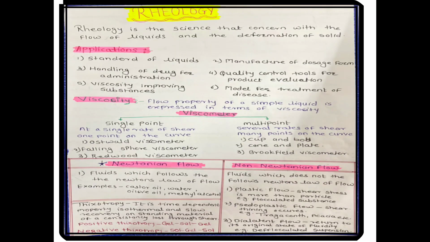Rheology is the science that deals with the study of flow of liquids and deformation of solids. Applications of rheology: standards for liquids, manufacturing of dosage forms like gels, creams and ointments, handling of drugs for administration, quality control tools for product evaluation, and viscosity improvement.